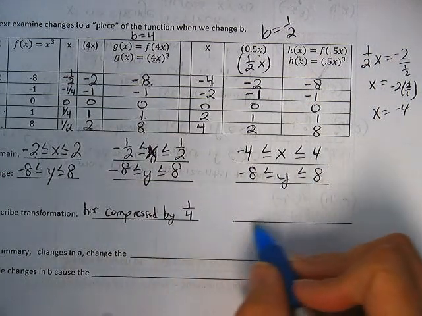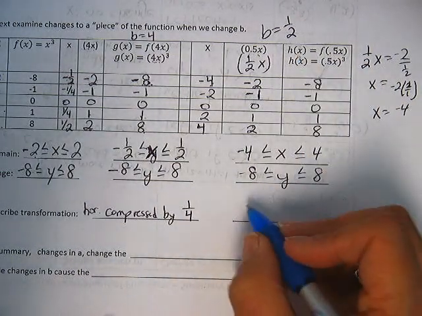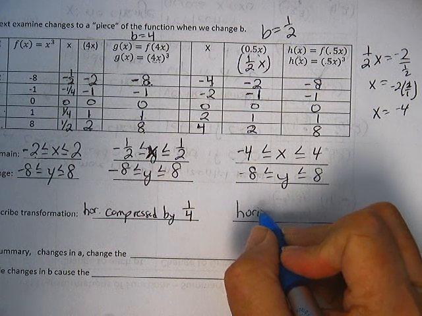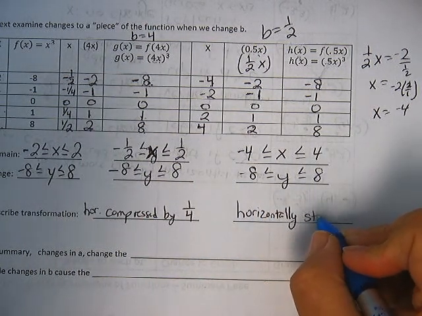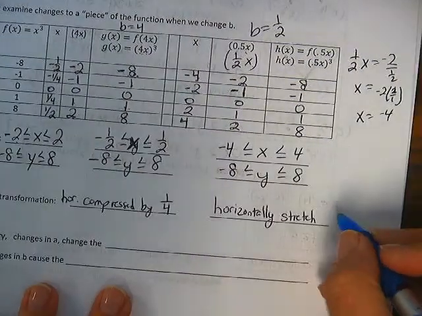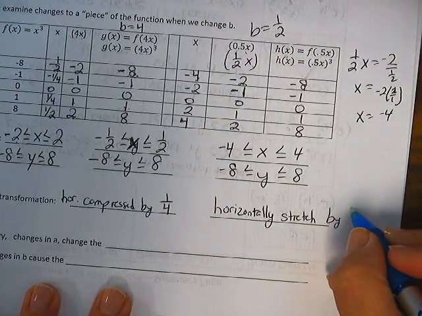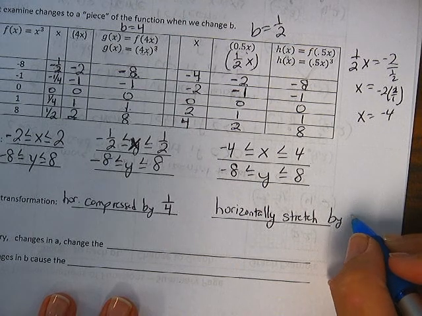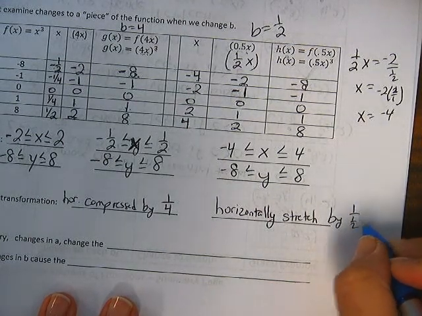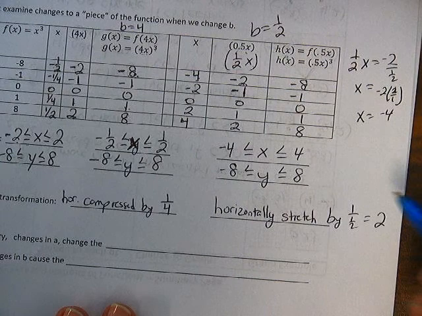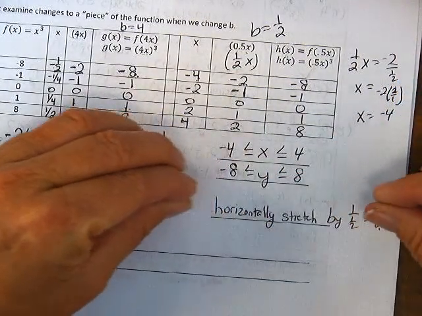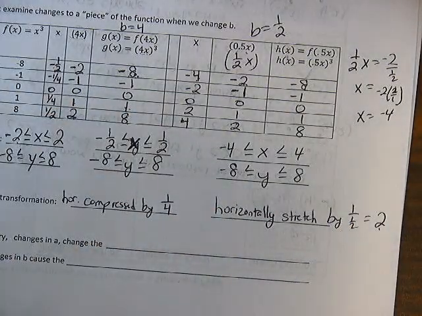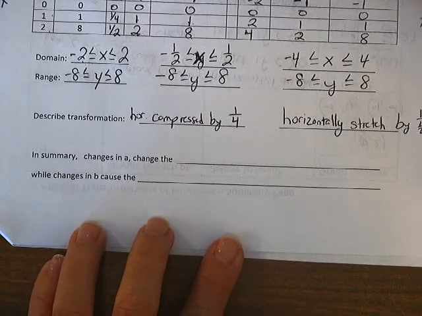Okay, so if we were to describe this transformation when b was 1/2, it has been horizontally stretched by a factor of 1 over 1/2, which is equal to 2. So it's been horizontally stretched by 2. It's been pulled away from your y-axis by a factor of 2. I know, stick with us, it actually gets a little bit easier.